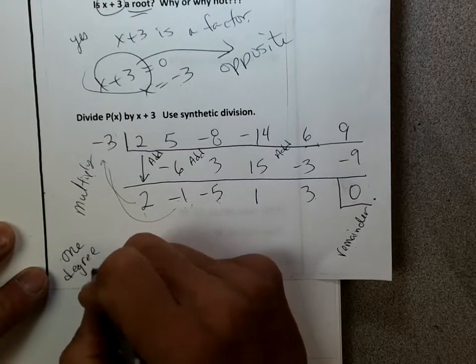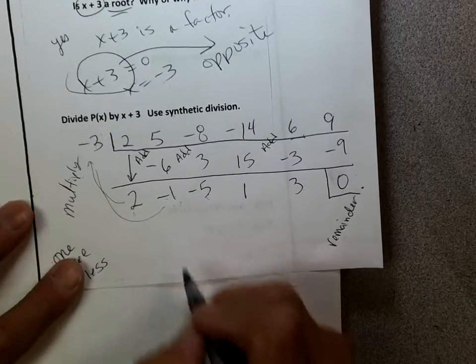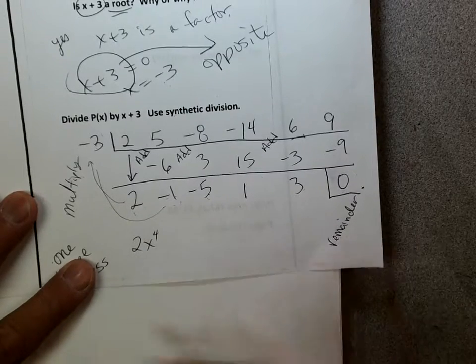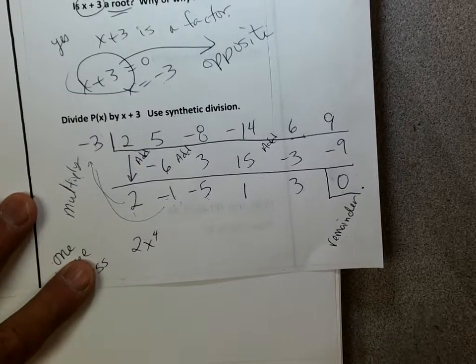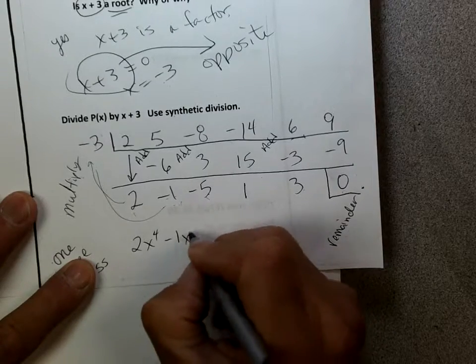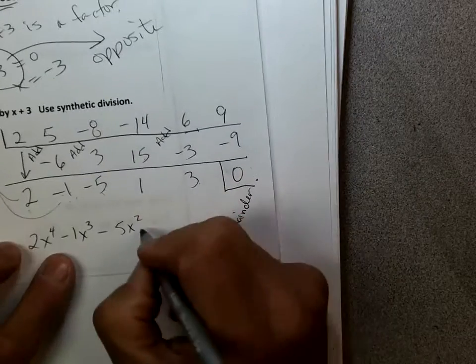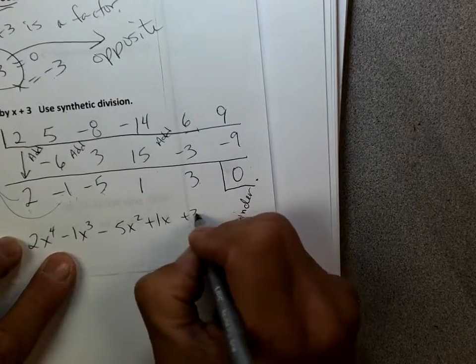So here's my answer. My answer is 2x to the fourth, because really the whole problem had to do with x's, not with numbers, minus 1x cubed minus 5x squared plus 1x plus 3 and remainder 0.